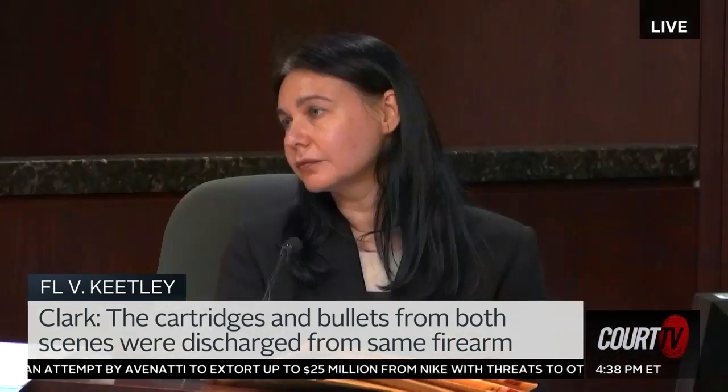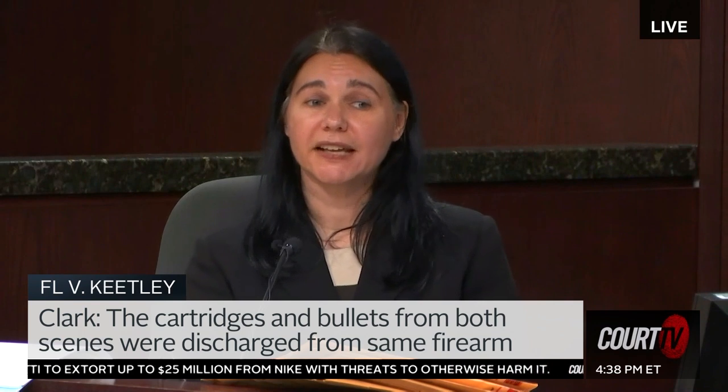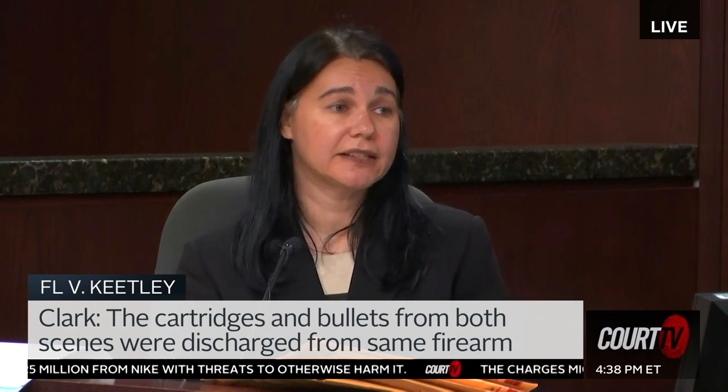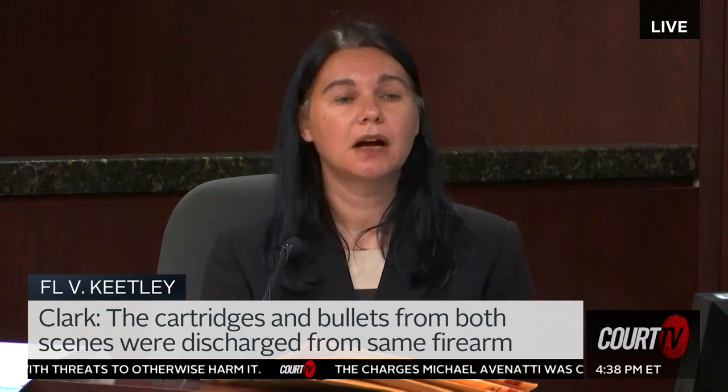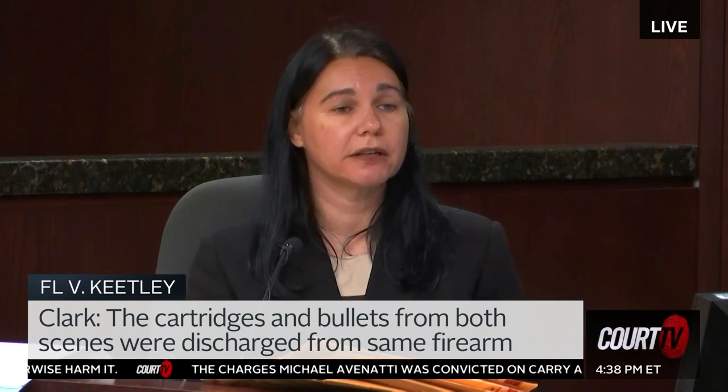Of any other gun in the world, correct? Because I cannot examine every other firearm in the world, I can't say to the exclusion of all firearms, but I have never found two firearms to leave the same markings.